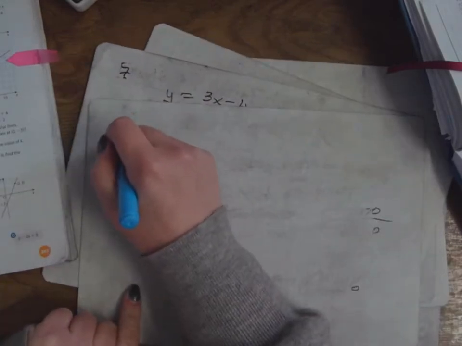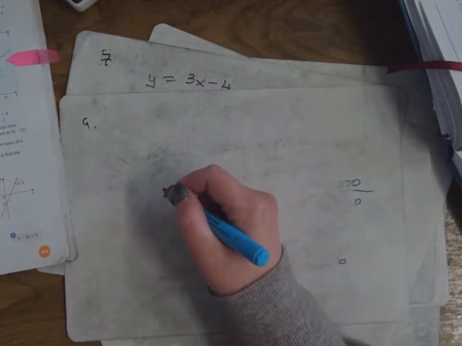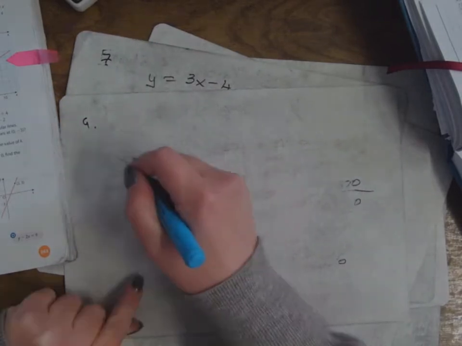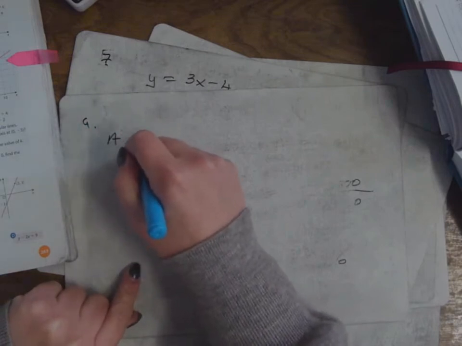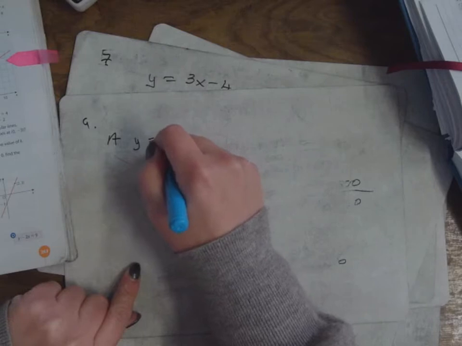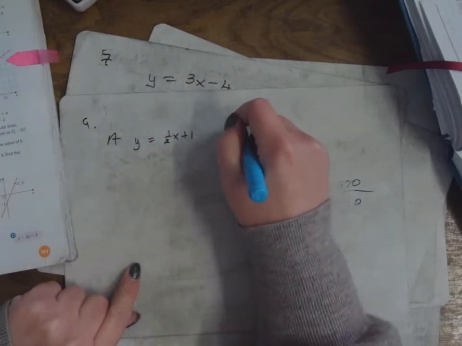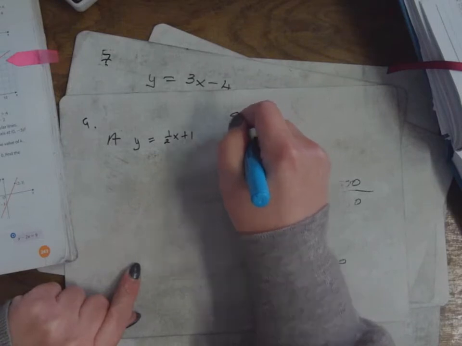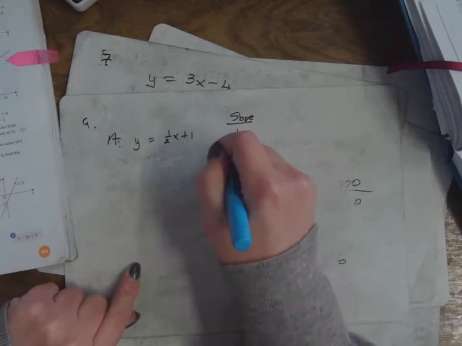Next one was 9. So number 9. Match the equations below to give 4 pairs of parallel lines. So I'll start with A. A is a line y equals a half x plus 1. What's the slope of line A? It's all done for you. It's a half, isn't it? It's the number in front of x.